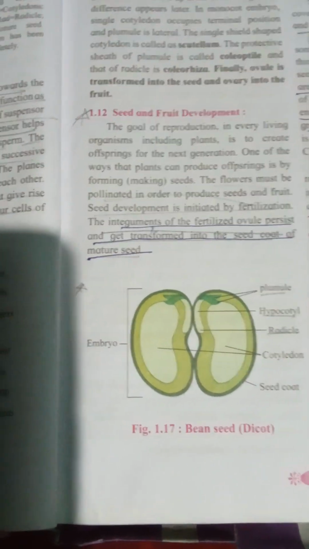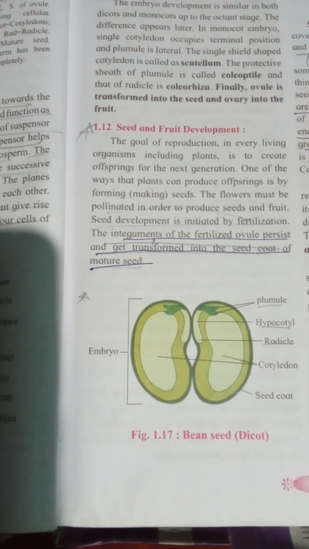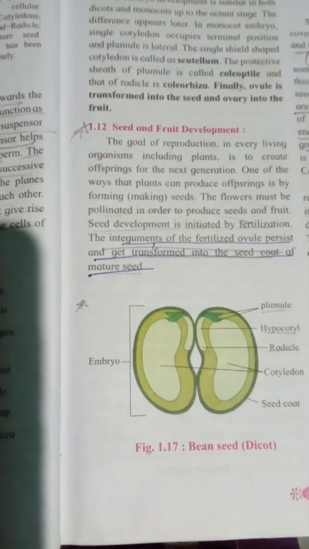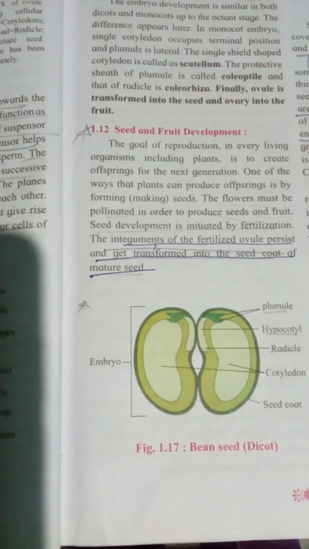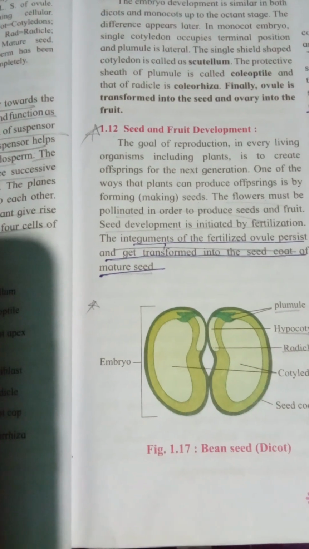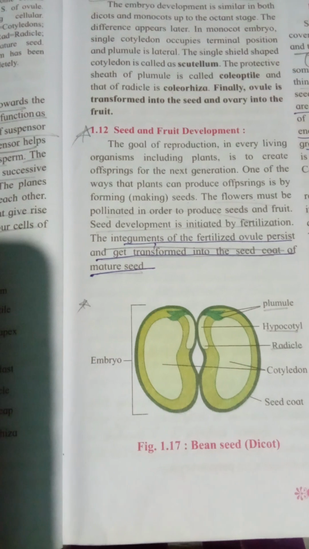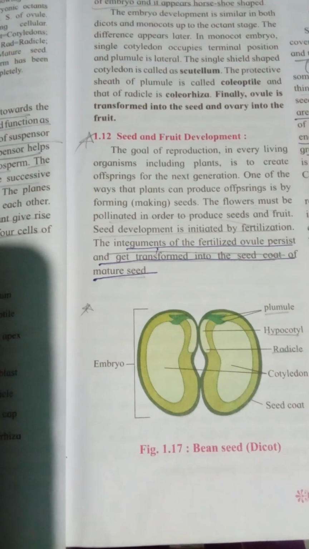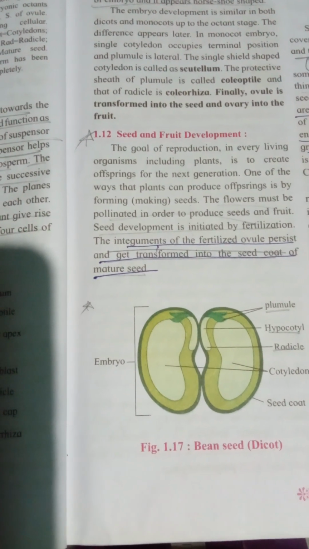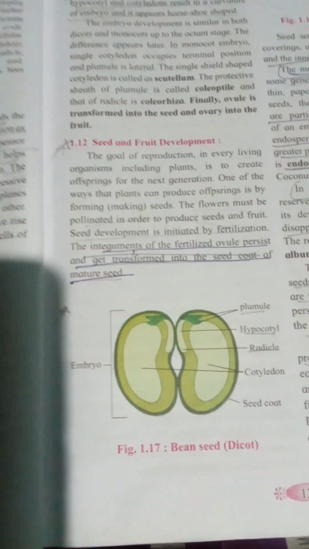The perisperm in some seeds and food reserves in the endosperm are partially used up in the development of the embryo. Obviously, in such seeds, the endosperm remains conspicuous and fills a greater part of the seed. Thus, the resultant seed is endospermic or albuminous. Examples: castor, coconut, maize, etc.